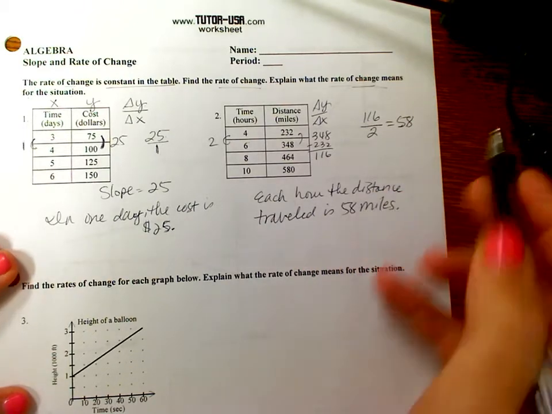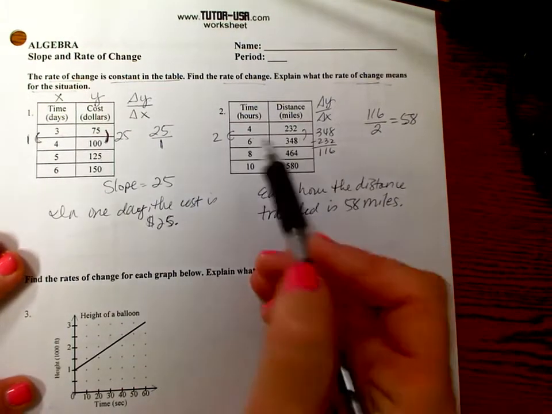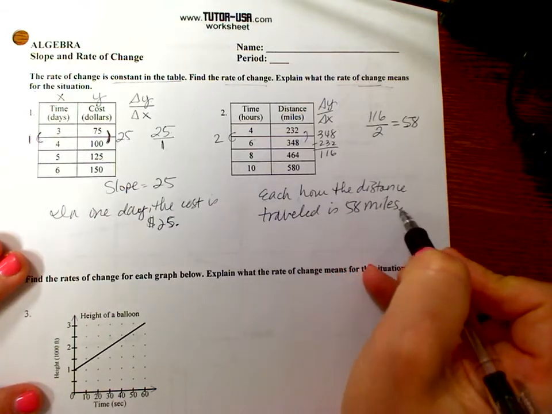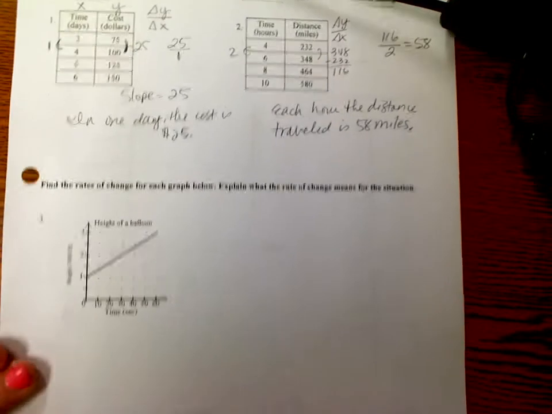You have to get really good at explaining what it means. No one's ever going to come up to you and say, what's the slope? They're going to want to know this information, and that's how you're going to find it. In each hour, the distance traveled is 58 miles, or you can travel 58 miles each hour, however you want to state it. Now, a graph.